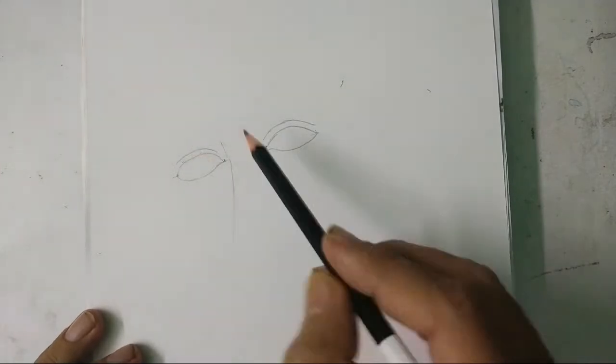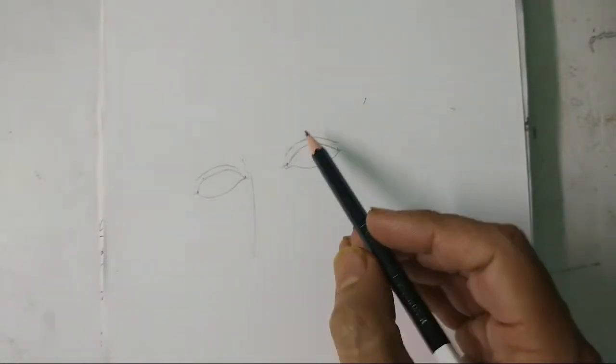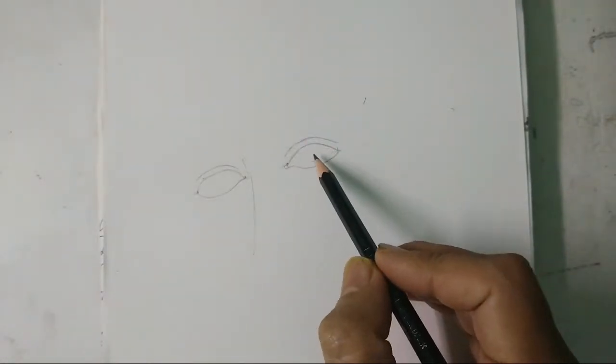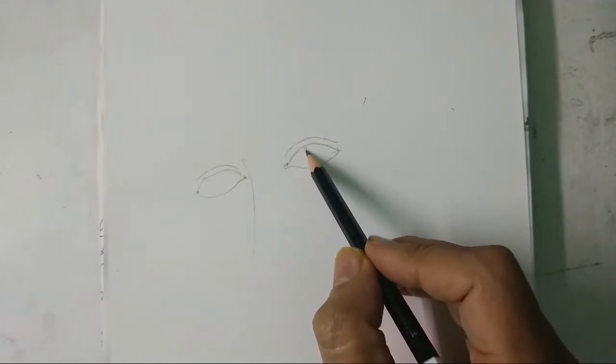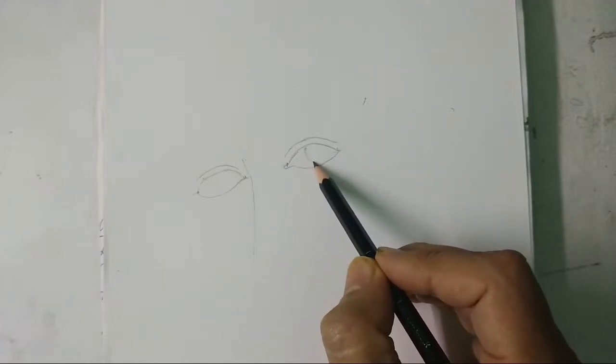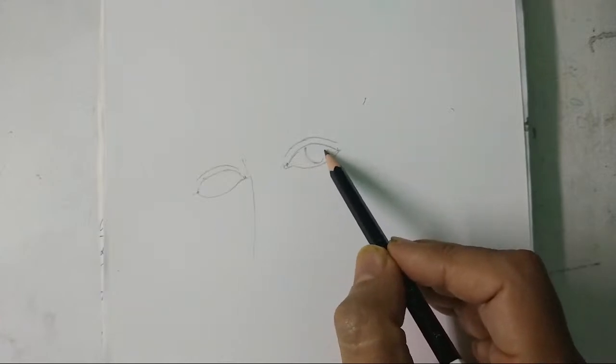Now I have made the nose. I wanted to check what is the gap in between the two eyes. Now when you are sketching, see that the black part of the eye is done properly. In this case, the black part of the eye is here. It is right in front of us, so the angle is slightly changed. In the lower part, I have to keep this thing in mind.